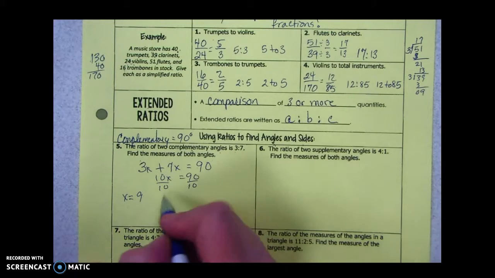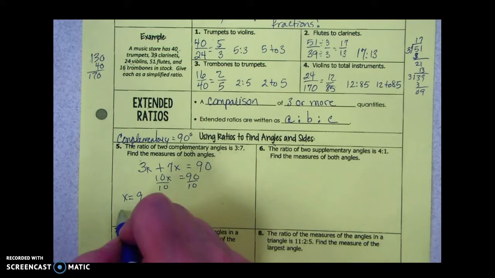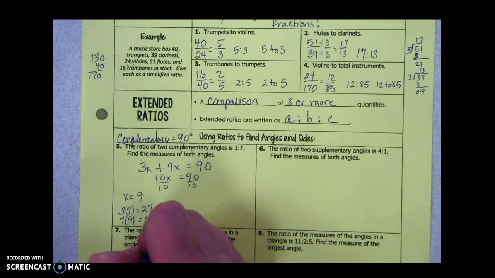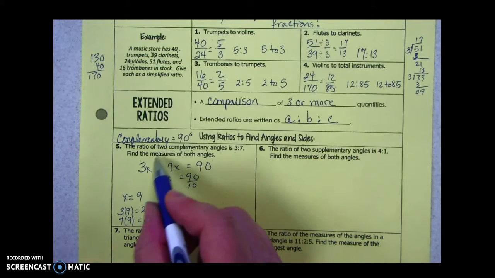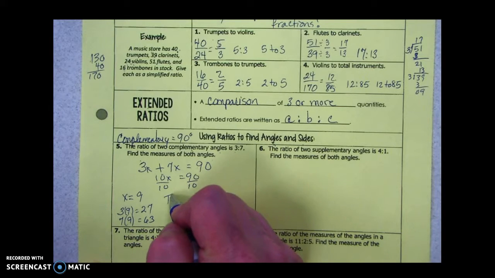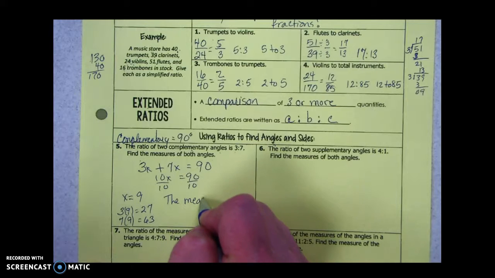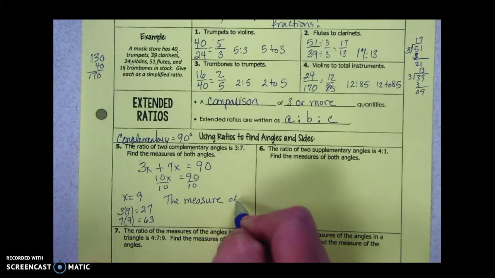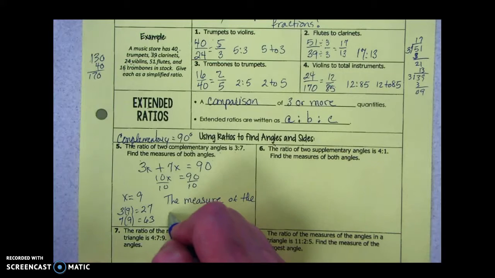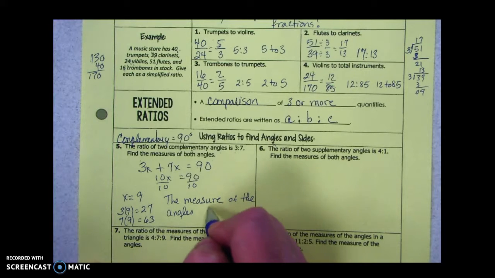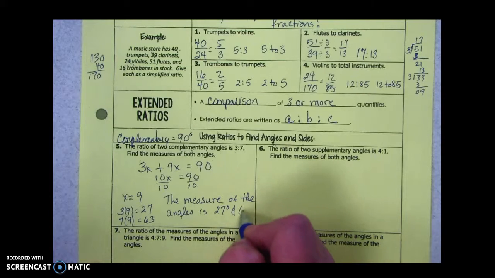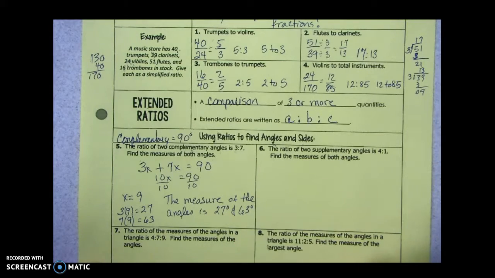We plug that back in: 3 times 9 is 27, and 7 times 9 is 63. The measures of the angles are 27 degrees and 63 degrees.